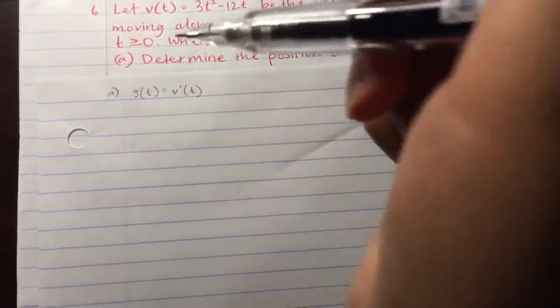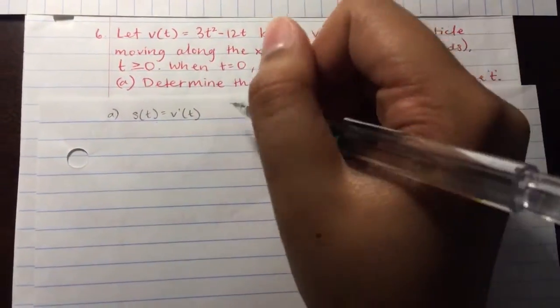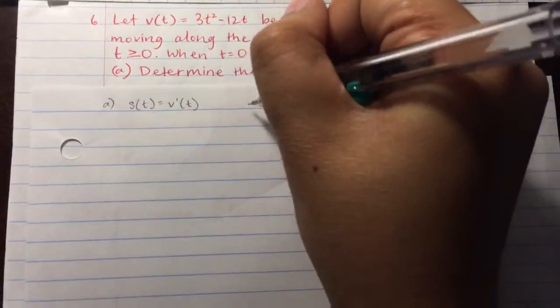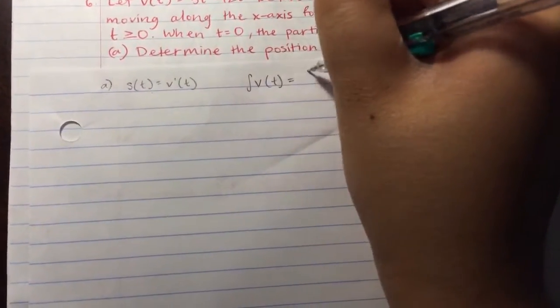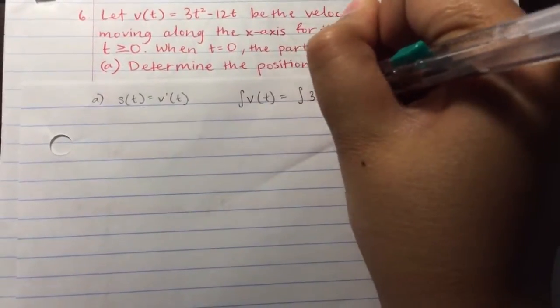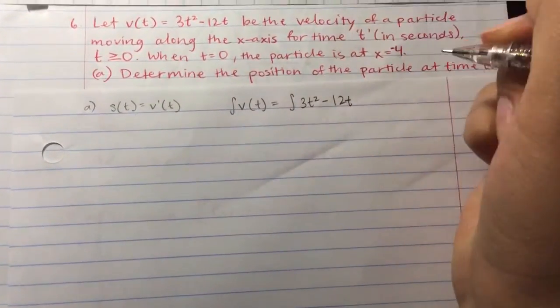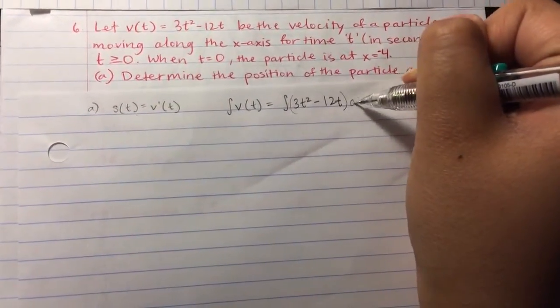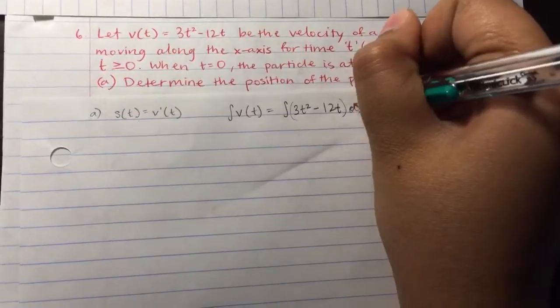So then for this one, since velocity is the derivative of position, we're going to do the antiderivative to get the position formula. So then since we have this equation for velocity, it's going to be the antiderivative of 3t squared minus 12t dt.